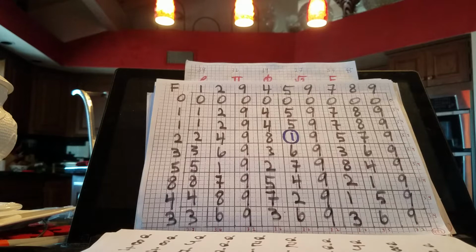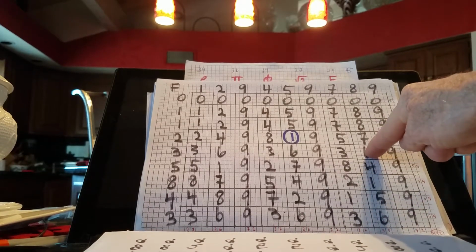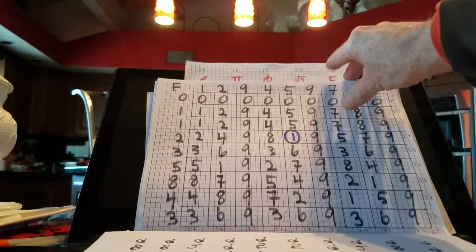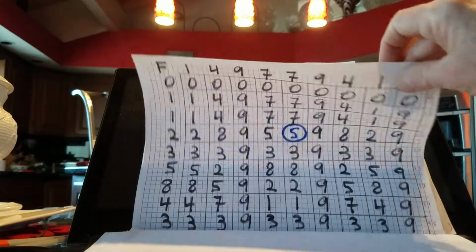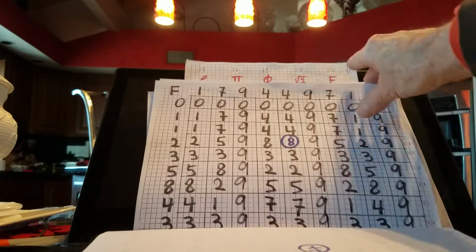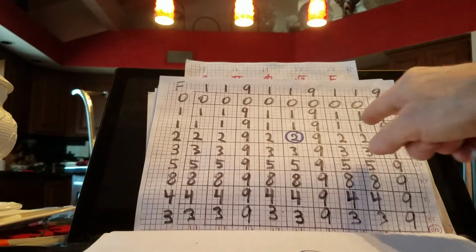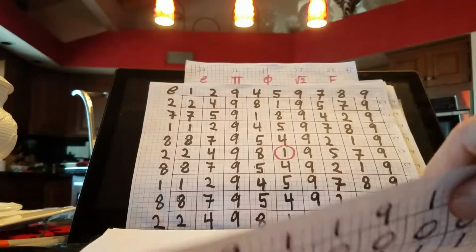Let's do another spot. Let's do this spot here. 7, 2, 7, 2, 7, 2. Okay, that's 2, 7. That's the 9 code. 2 and 7.